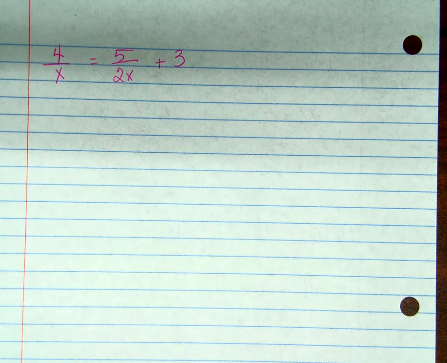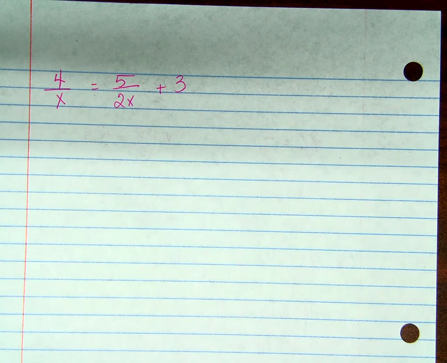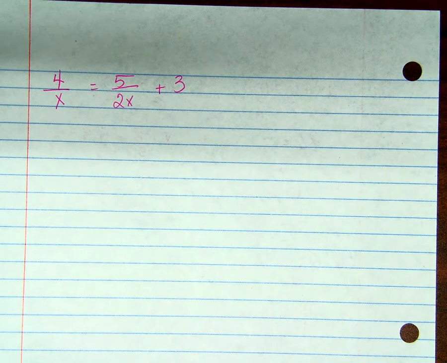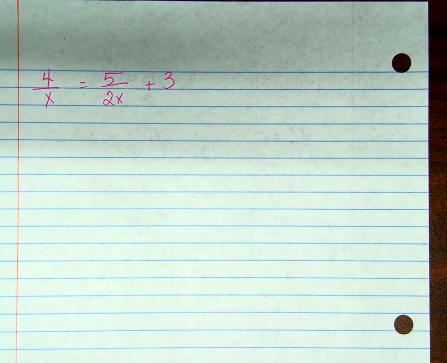Okay. Same thing here. We could choose to get a common denominator and just deal with the numerators at that point. But a lot of times people find it easier to eliminate the denominators. In order to eliminate the denominators, though, you have to know what would be the common denominator.